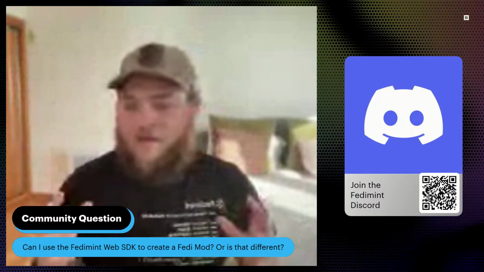And the Fedi app is your wallet. So the Fedi app serves as the user's wallet. If you want to use the Fedimint Web SDK, that would be the user's wallet. So they both kind of do similar things. So yeah, if you're using a Fedi mod, you don't need to touch the Fedimint Web SDK.